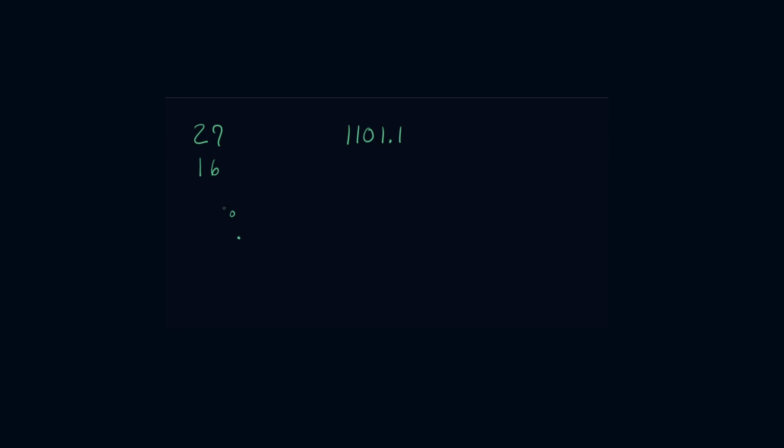So 16 is 2 to the 4th power, and we can represent that with a 1 in the 5th position to the left of the point. Now we have 27 minus 16, which is 11 remaining, and we can remove 8 from that, and then place it into the 4th position. Now we have 3 remaining, which is 2 plus 1, so we can put a 1 in the 1st position and 2nd position to the left of this point, and we're done. Now let's look at the binary problem.